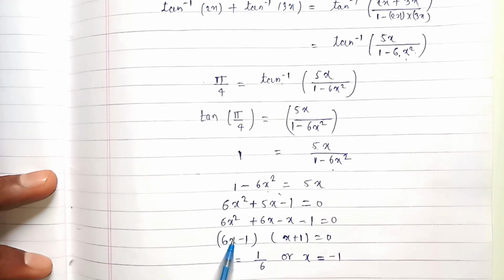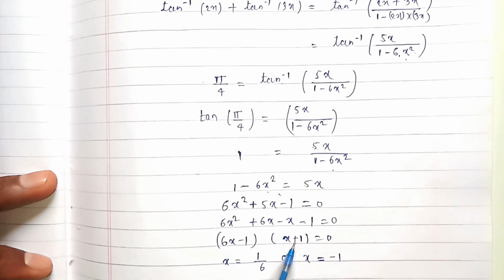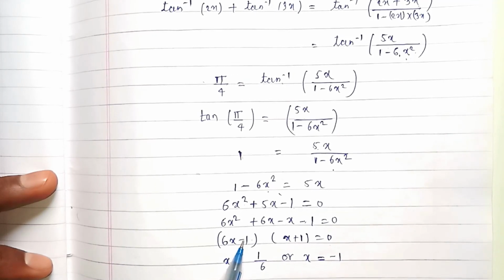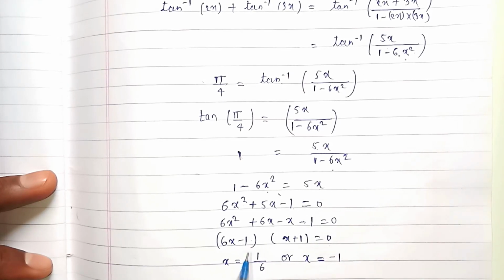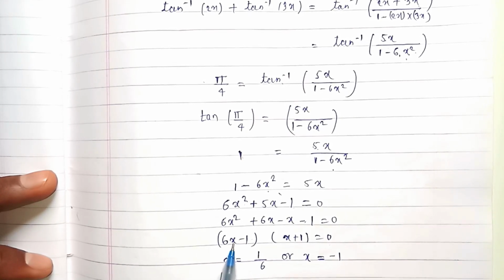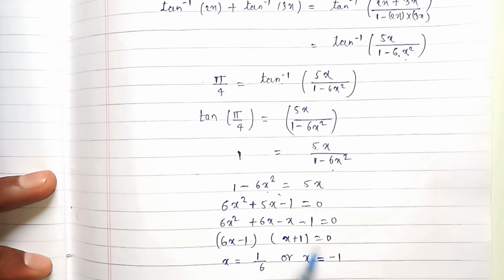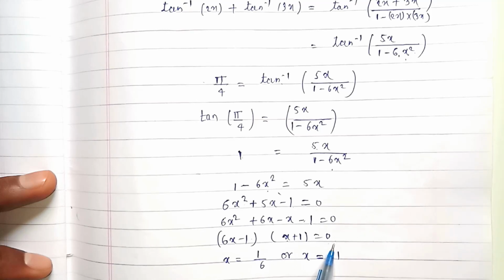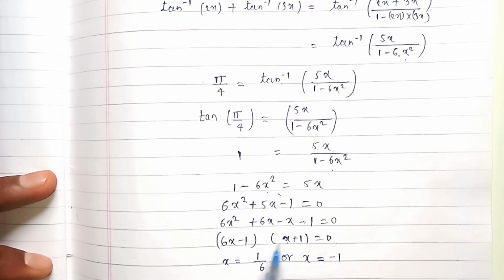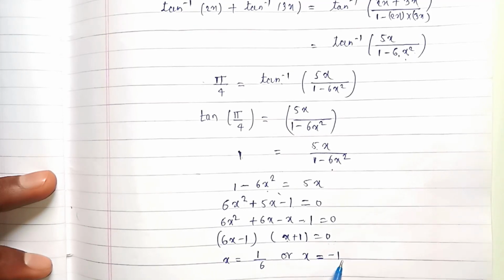When the product of two terms is 0, one of them needs to be 0; only then does this step hold. If x times y is 0, then x is 0 or y is 0. If I substitute x equal to 1 by 6, the first term goes to 0, or if I substitute x equal to negative 1, the other term goes to 0. So you get two solutions: x is 1 by 6 and x is negative 1.